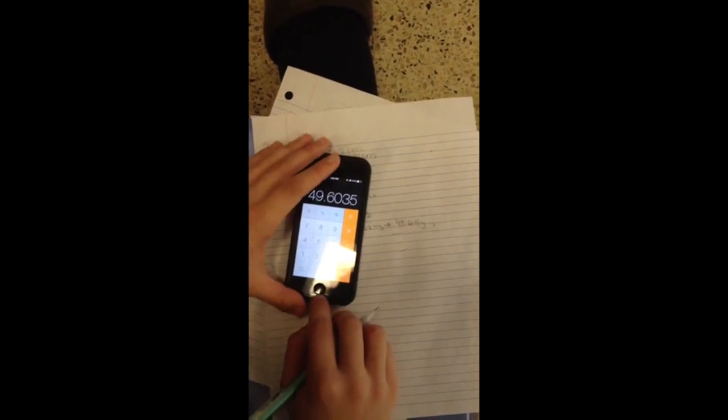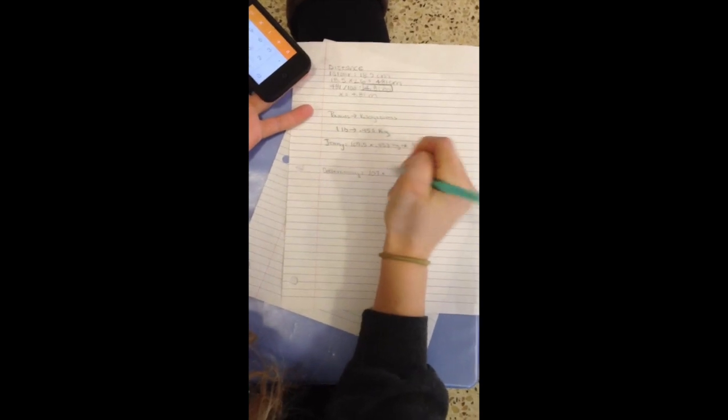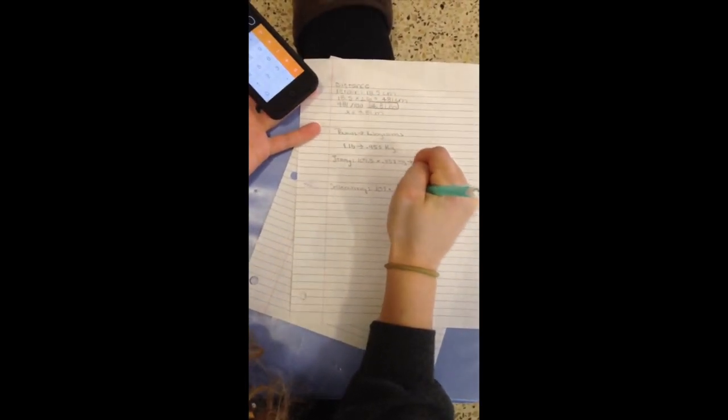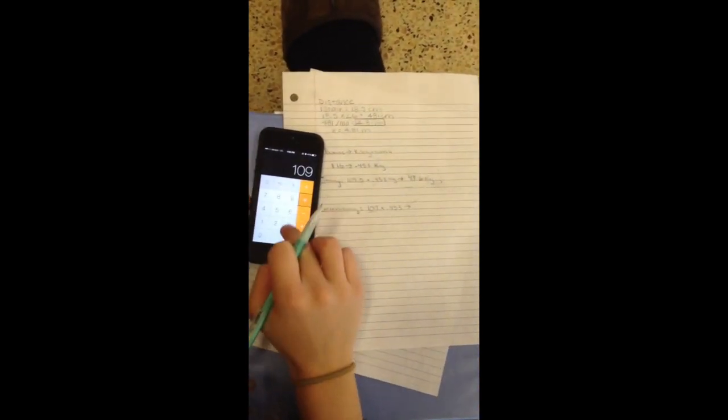Right now we are finding my weight when the elevator is decelerating. I was 109 exactly when the elevator was decelerating, so once again we are multiplying that by 4.53, and you will get the answer of 49.37 kilograms.